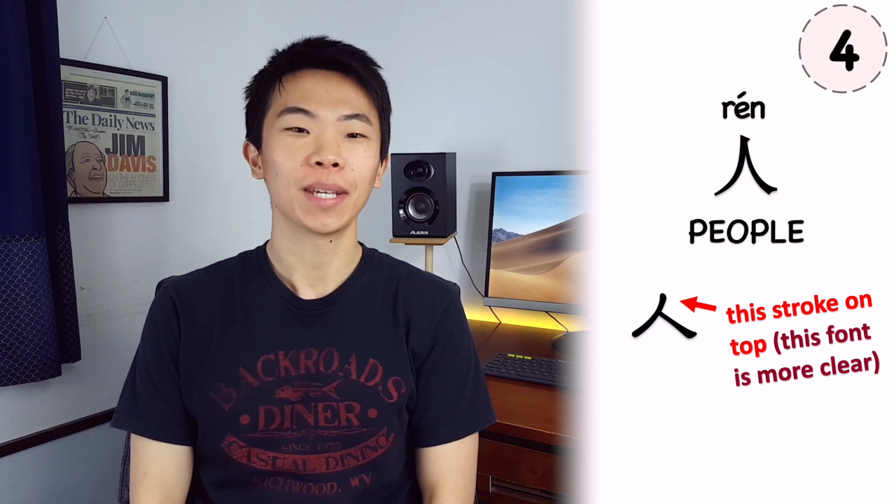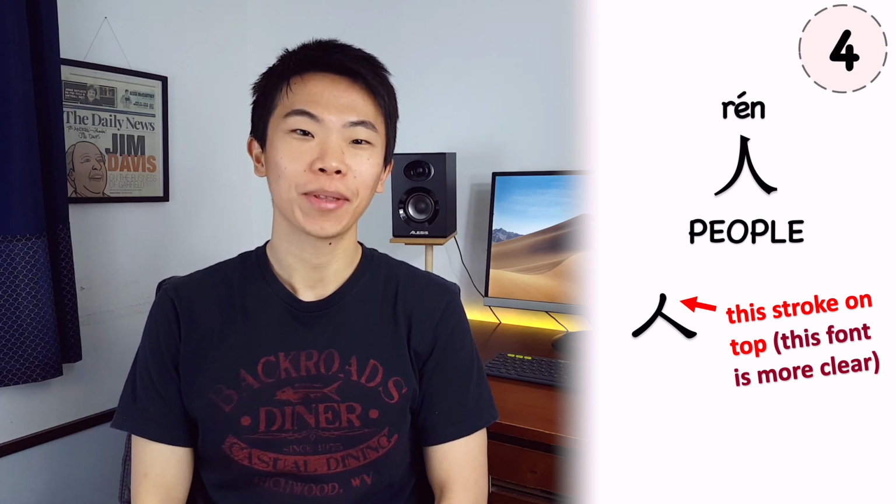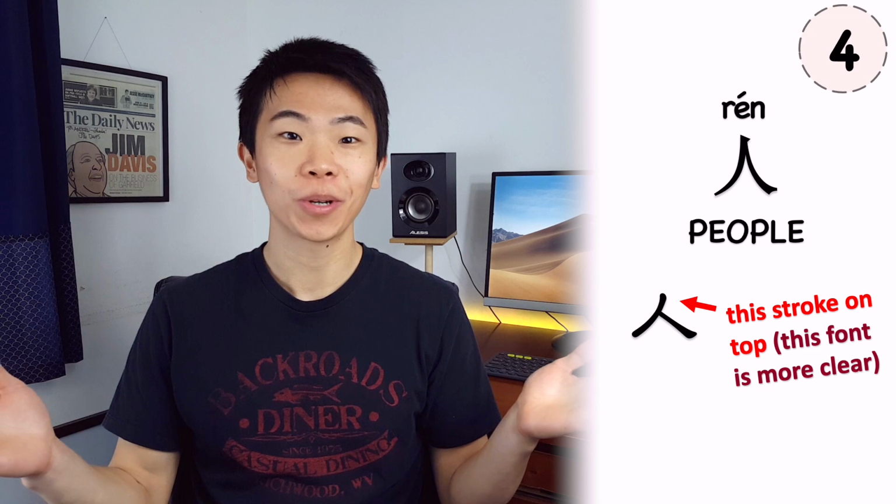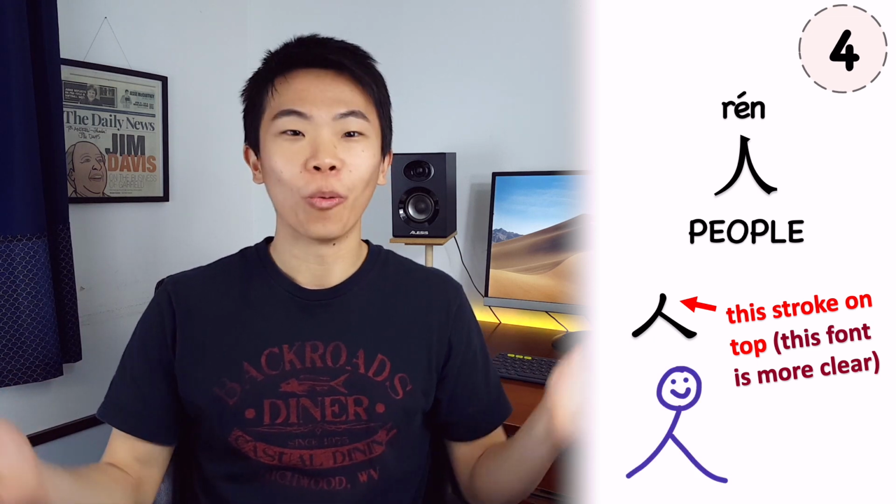This character means people, and I doubt you'll have a hard time remembering this one, considering it only has 2 strokes, and it looks like someone who's just walking or taking a jog. And just when it couldn't get any simpler, our next character is the simplest Chinese character that exists, and that is the number 1. Yes, in Chinese, 1, pronounced yi, is just 1 horizontal stroke.